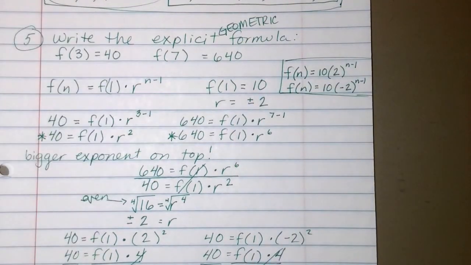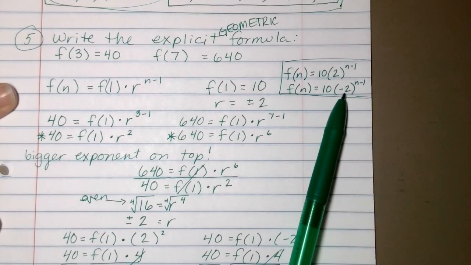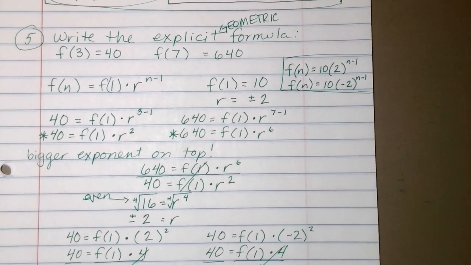Well, let's think about this. When r is 2, and I'm multiplying by 2, and my first term is 10, I'm always going to have positive numbers, right? It's always going to be positive. If my first term is positive and my r value is positive, it's going to be positive no matter which term I'm looking at. When I have that negative r value, do you remember from the graph yesterday what happens to it? It goes back and forth, positive, negative, positive, negative, positive, negative.